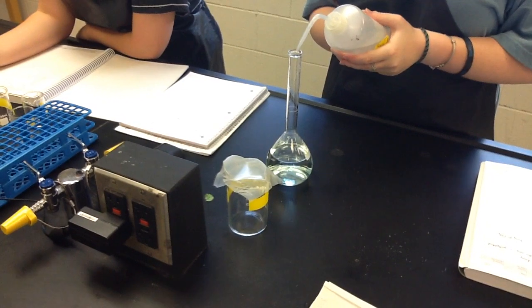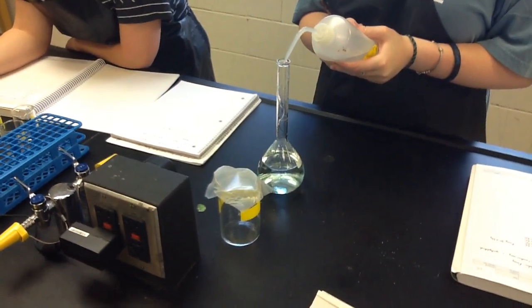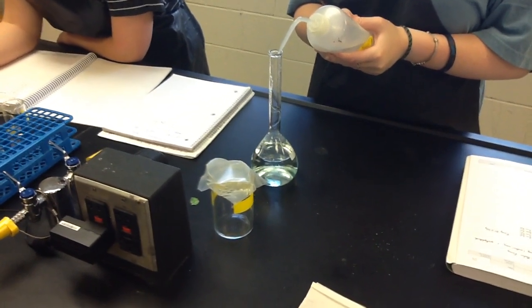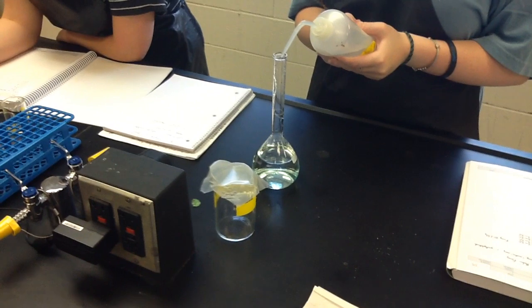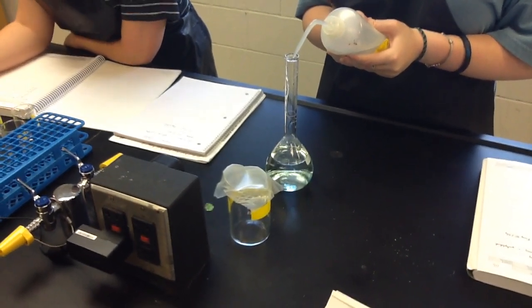Okay? This is our unknown. Okay? When we do our calculations and look at the graph, that's going to give us the molarity of our solution. And now if we know the volume, that gives us all the information we need to be able to calculate the mass percent.